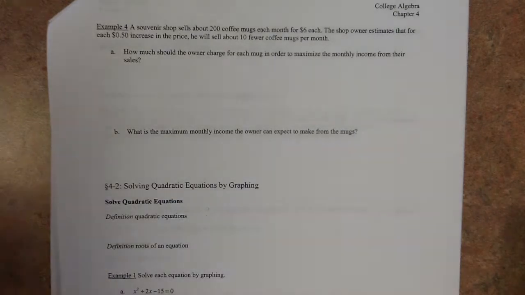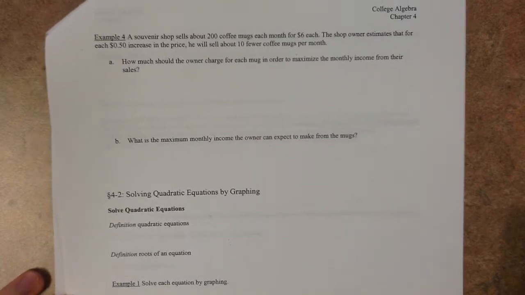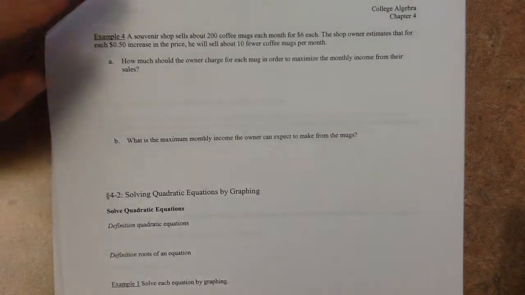I'm going to go through it nice and slowly. We need to set up our variables and do all sorts of things like that. So we're trying to figure out how much he should charge to maximize the monthly income. So we always start with variables. Anytime that we have story problems that we're trying to work through, we always start with variables. So there are two things.